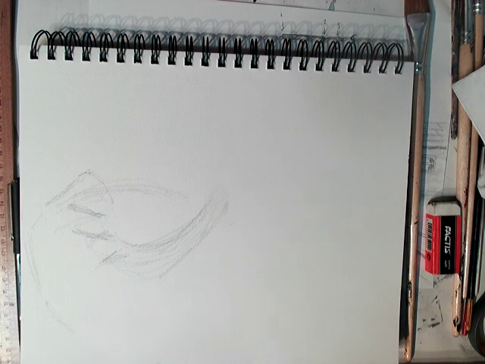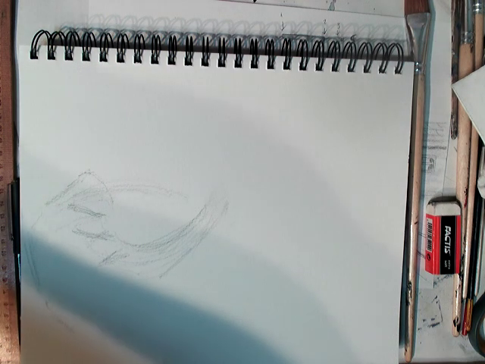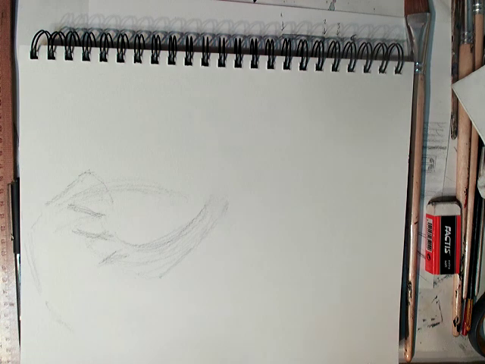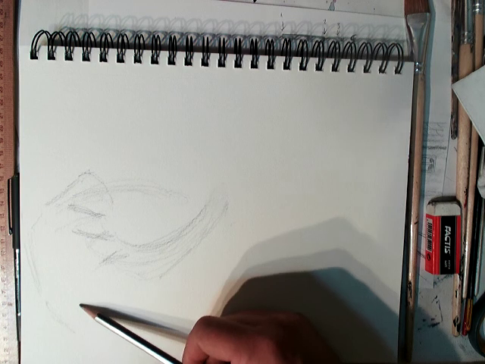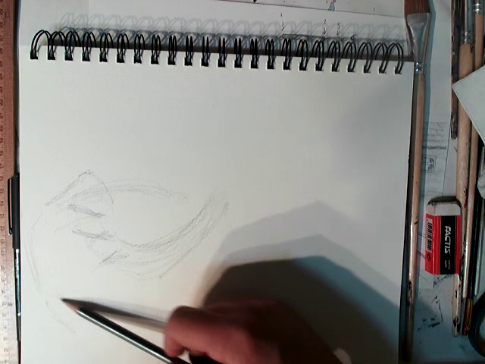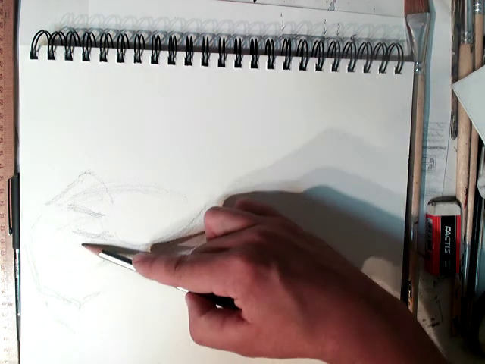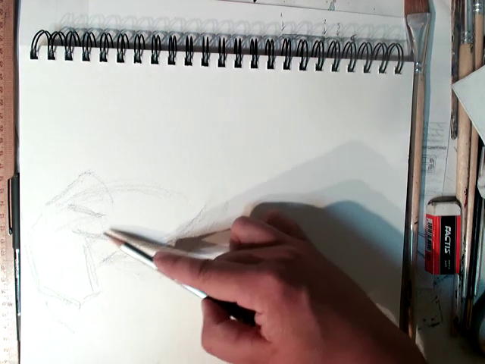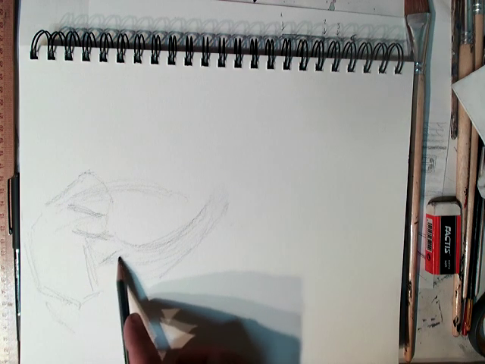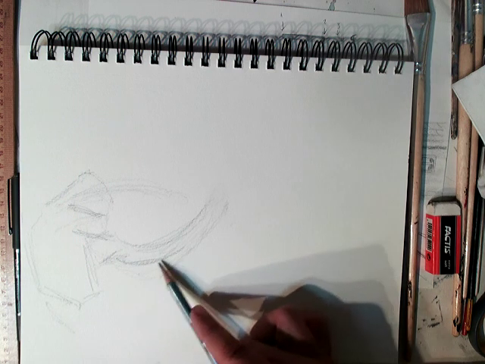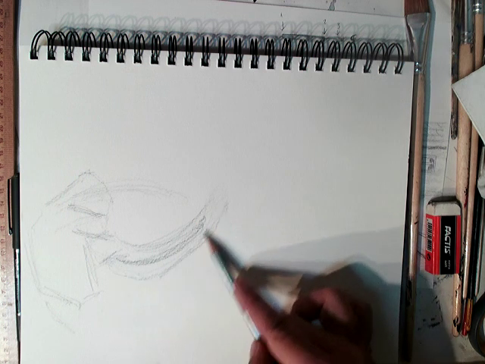We want to work from big shapes to small shapes. And see, that's way too far down. So I'm going to measure my distance up to the cloth here against my distance of the cloth. So it looks like it's about thirds. So I'm going to say my cloth goes down to about here. So that's what I want to shoot for. Yeah, that looks a little better. I'm going to bring this over this way. This up to here.